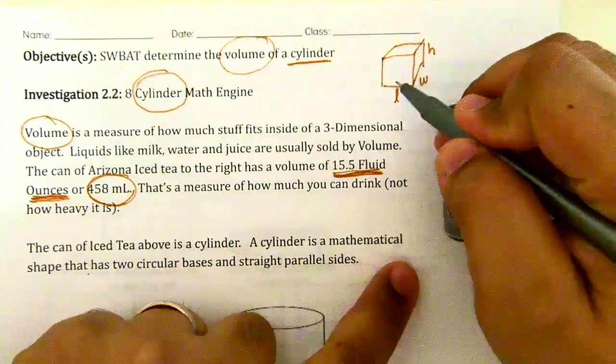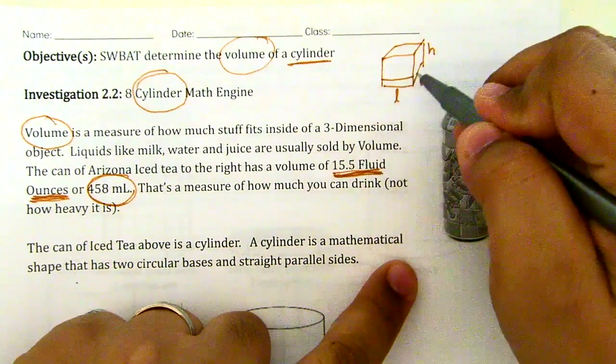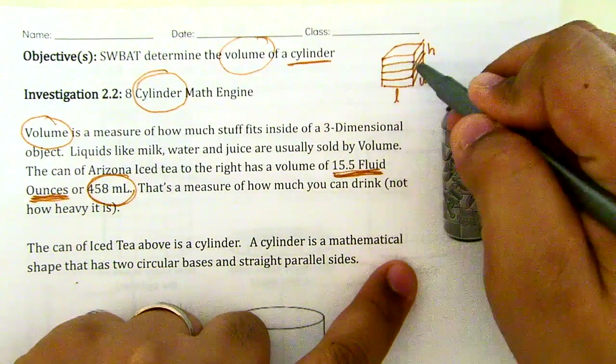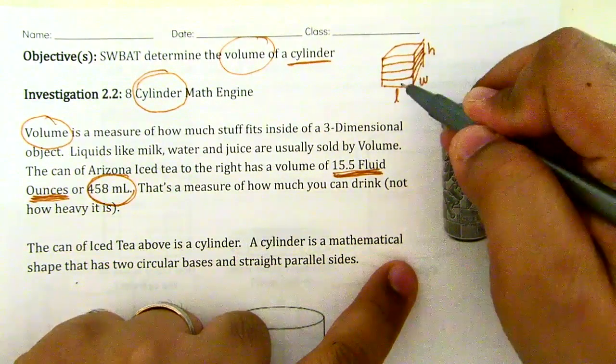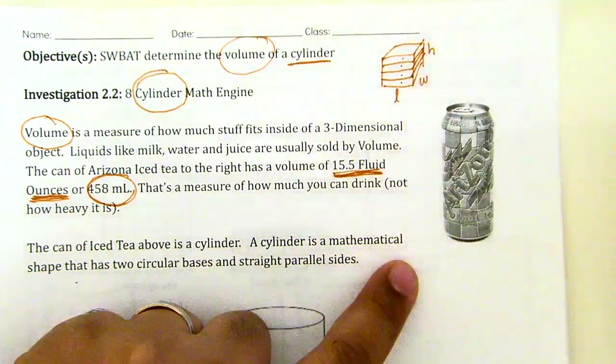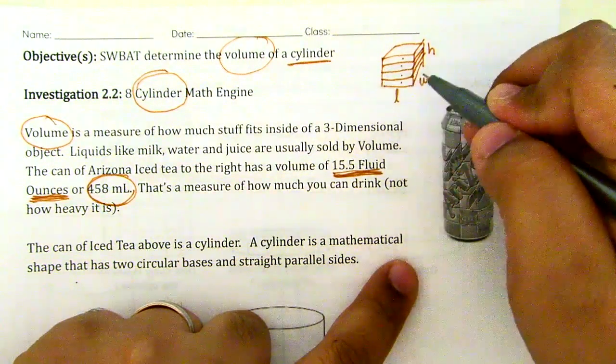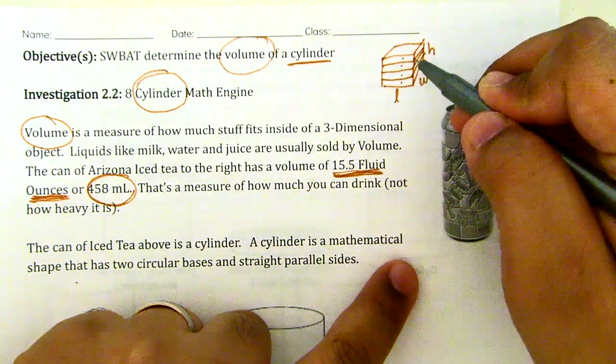We said, okay, let's think about having layers. So let's say this here had one layer, two layers, three layers. Let's say it was made up of 1, 2, 3, 4 layers, right? I'd be able to figure out how many cubes are in this bottom layer here first, and then multiply it by how many layers I had all together.